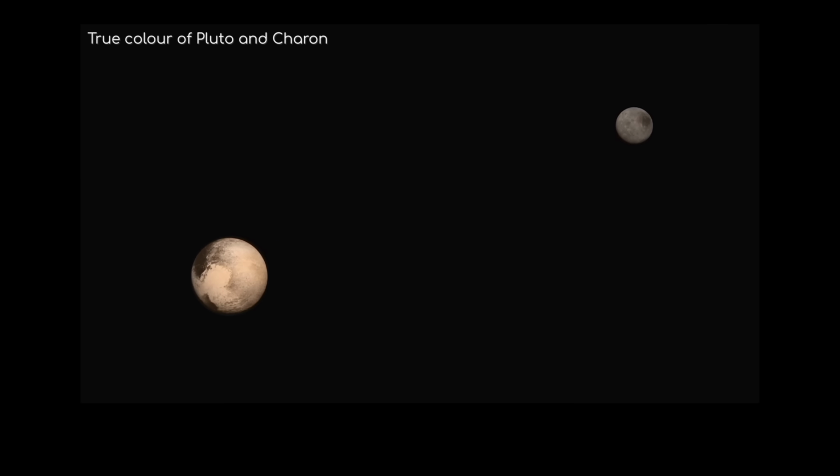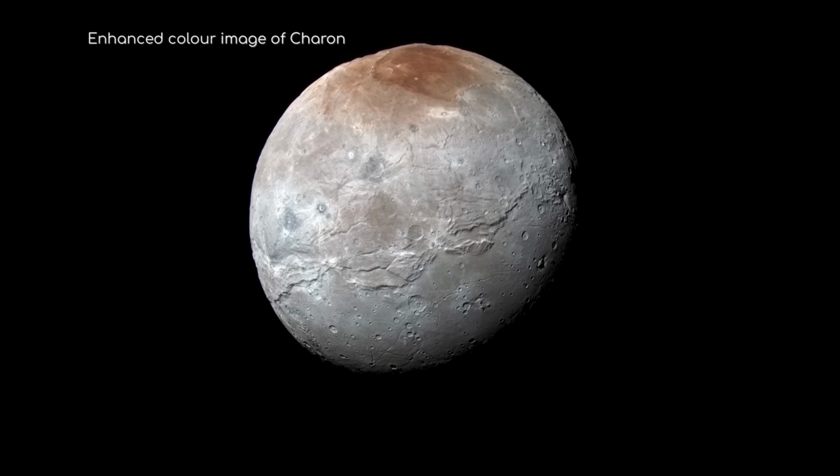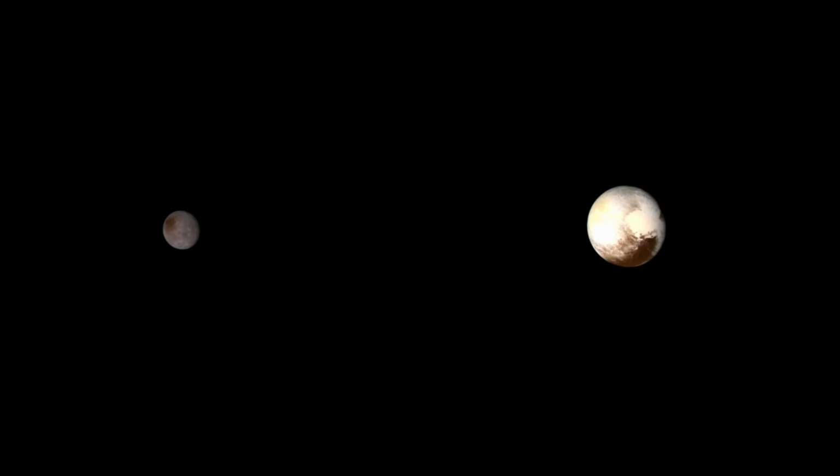One of the first things observed about Pluto is its unusual relationship with its moons. Pluto's biggest moon, Charon, orbits very closely to Pluto.